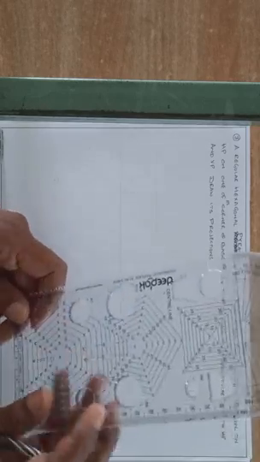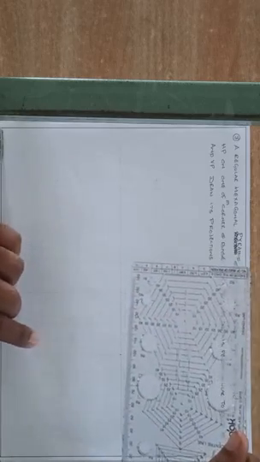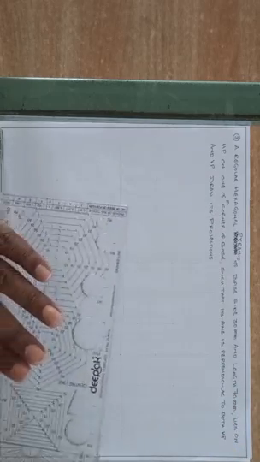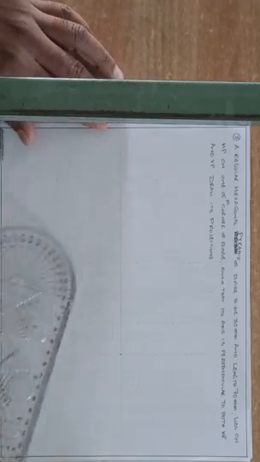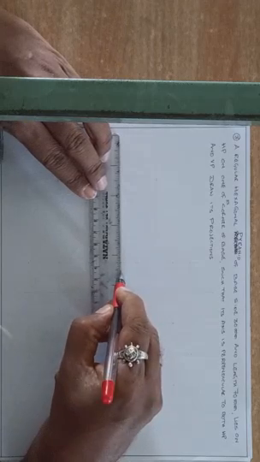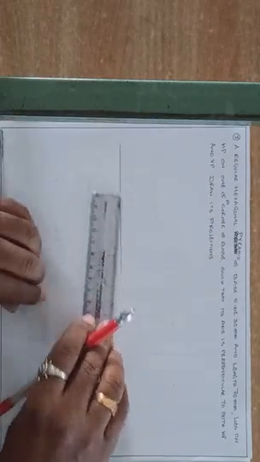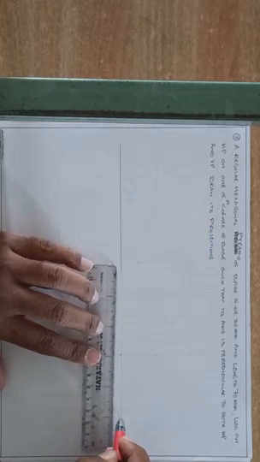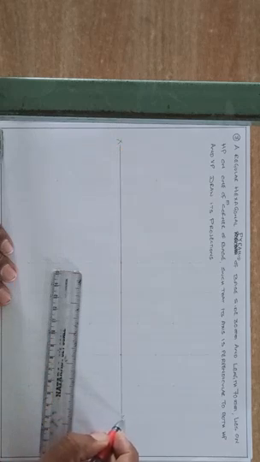Okay, so now you know how to construct the hexagon and all. Now the corner has to be on the HP. So first you can draw the XY line, reference line, or afterwards also you can draw as you wish, no problem. Now here I will draw the XY line. You can draw the XY line after constructing the hexagon also, or even in the initial also, okay. So now, this is the reference line, XY reference line.